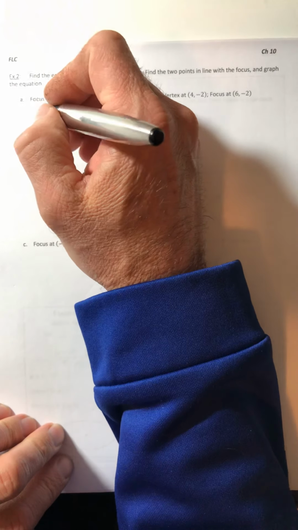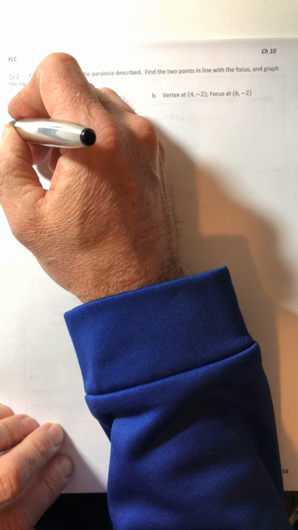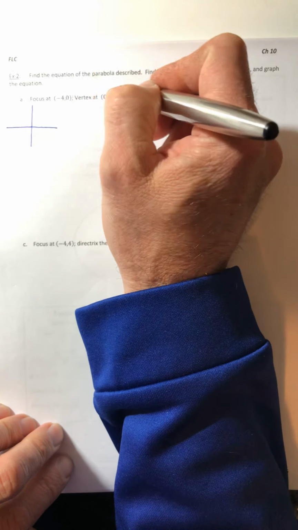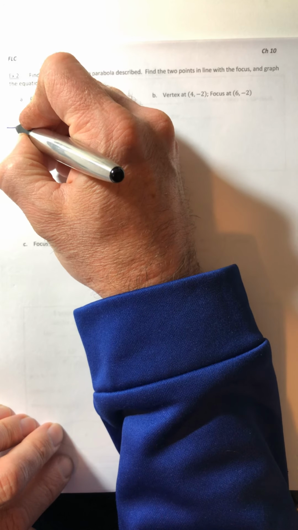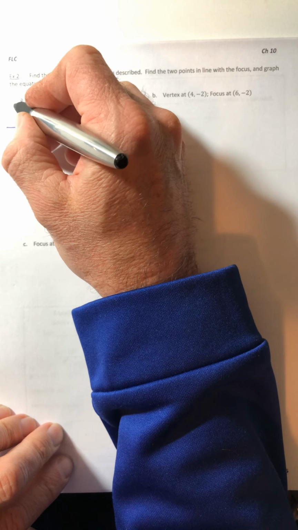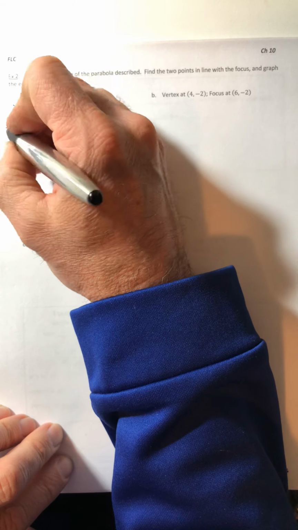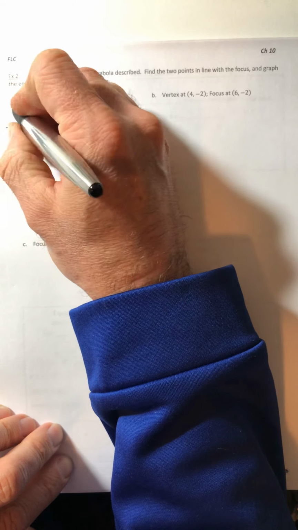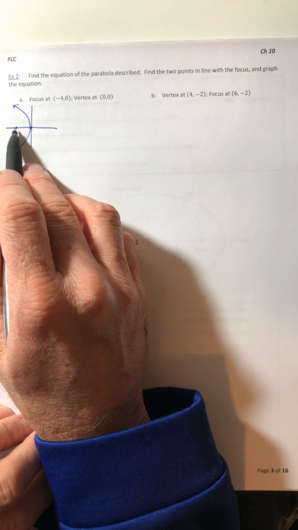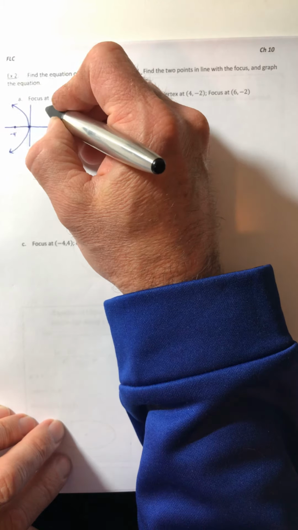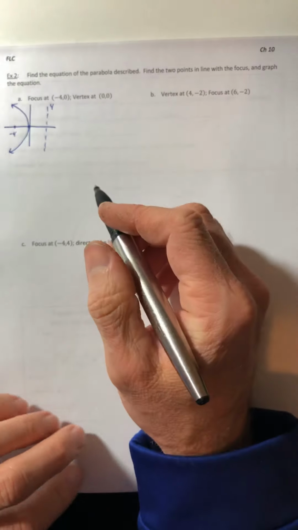So let's go ahead and cheat just a little bit and kind of graph it out. So put your vertex in, 0, 0. The focus is going to be sitting over here, so that means the parabola has to be opening up to the left, just like that. Well, if the focus is 4 away from the vertex, the directrix is also 4 away. So it's going to be sitting at +4.